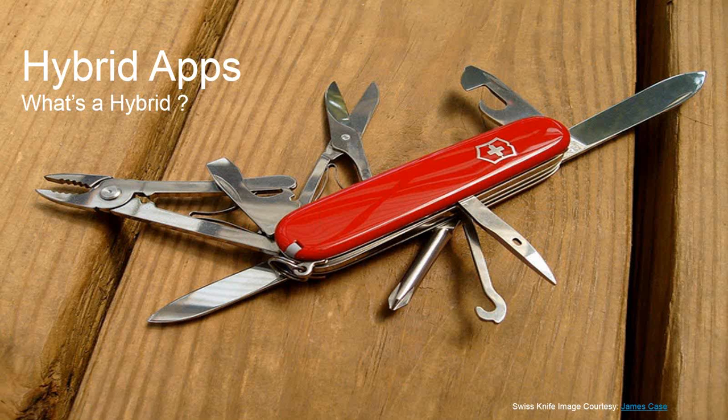You cannot take a bread knife and then cut a fruit maybe. You cannot take a fruit cutting knife and then cut a bread maybe. So it doesn't work out that easily. So a Swiss knife has everything. It is kind of a hybrid. It has the knife, it has the clippers, it has the screwdriver, everything. So that's the concept of hybrid.